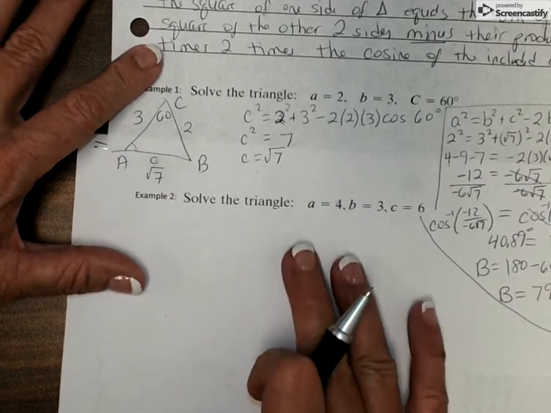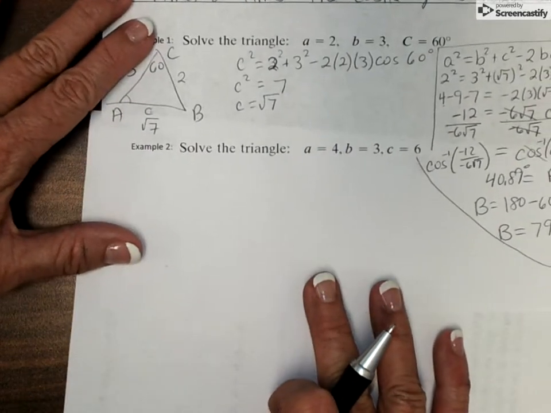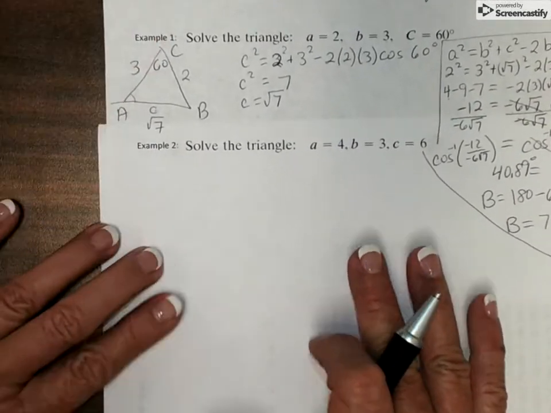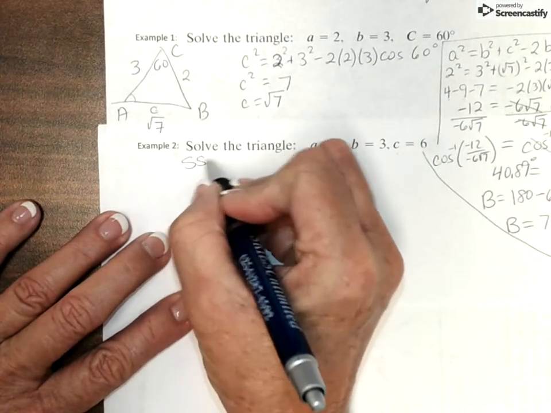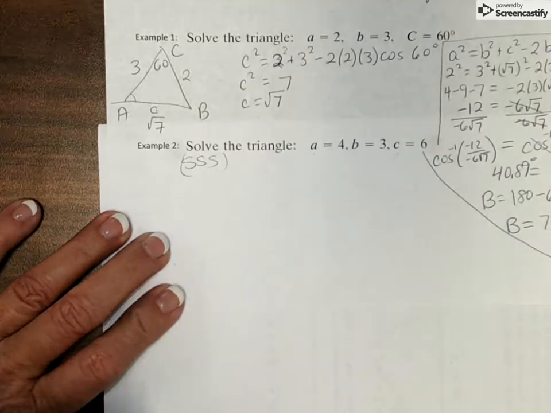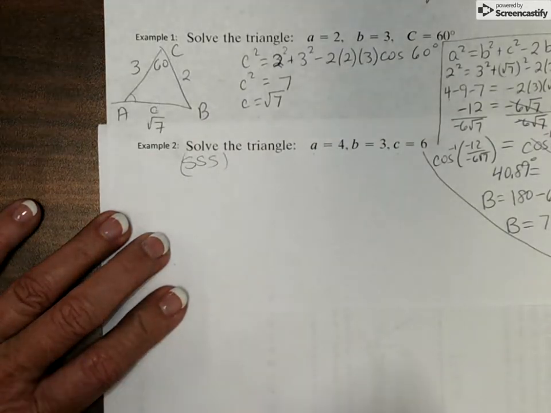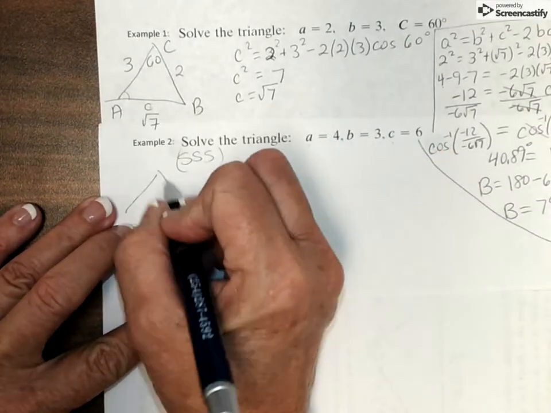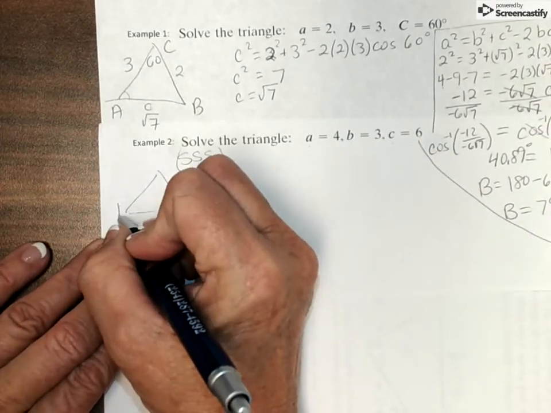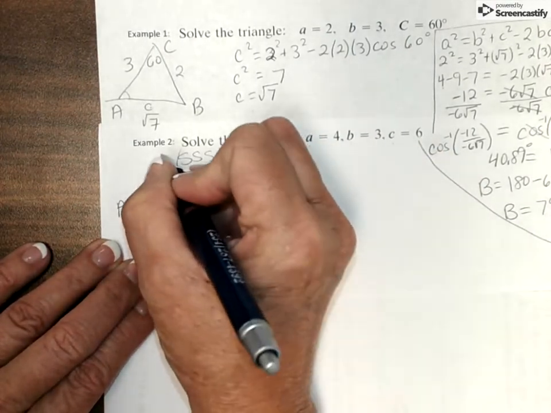We're still dealing with our law of cosines, and we're going to try our second example. In this example, I'm given side A, side B, side C, so we're dealing with side, side, side. This is case 4, so we definitely can use law of cosines here. So we'll draw our triangle. Again, just go ahead and label it A, B, C.